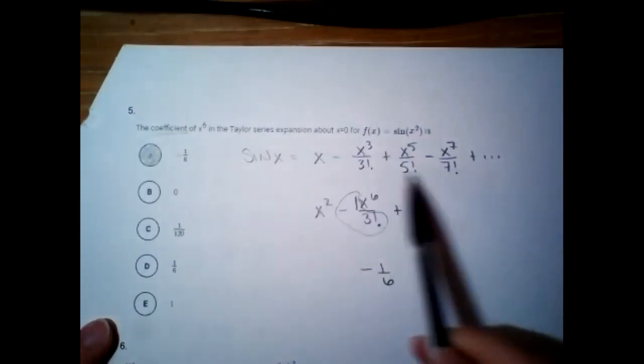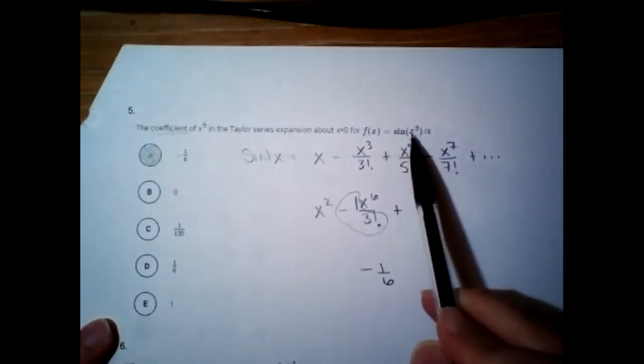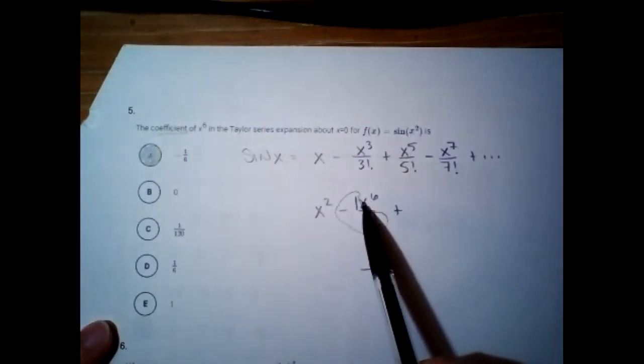So I wrote out what sine of x was. I replaced each term with x squared, and then we were looking for the coefficient with the x to the 6th term.